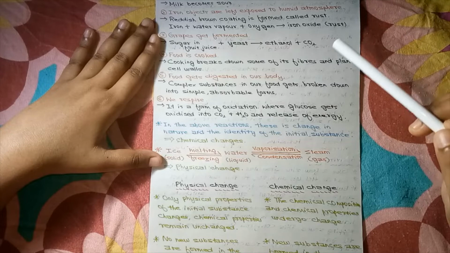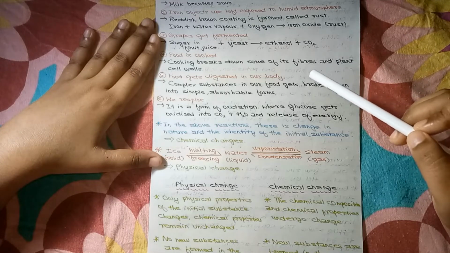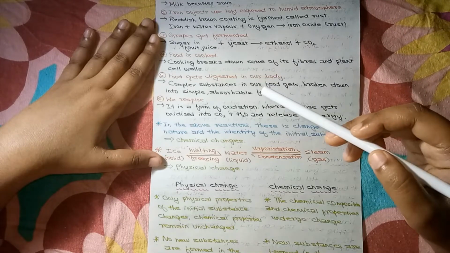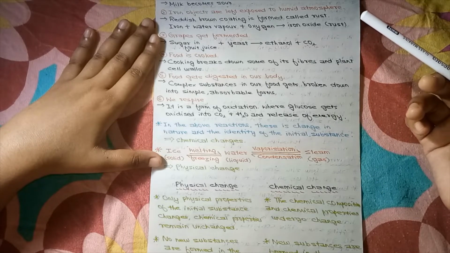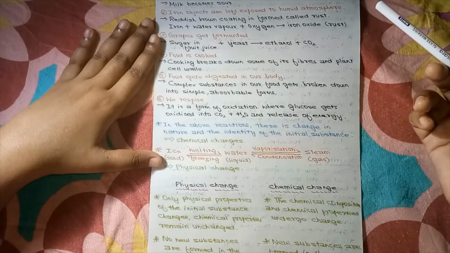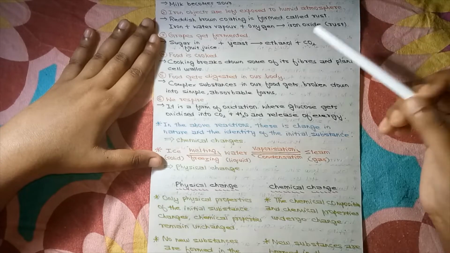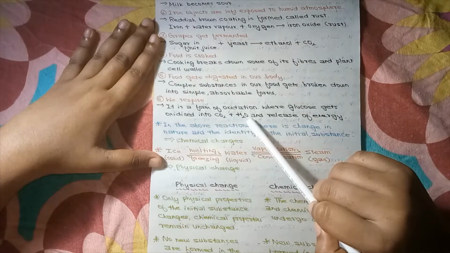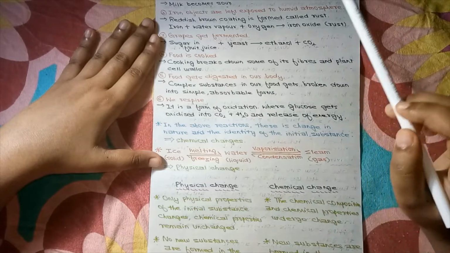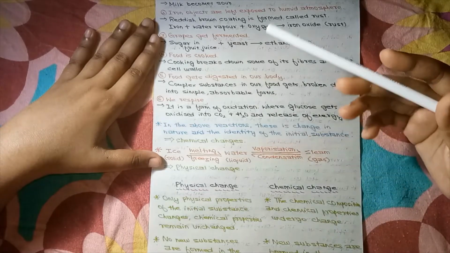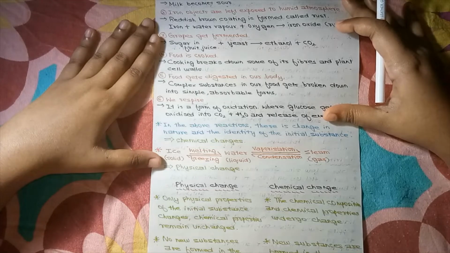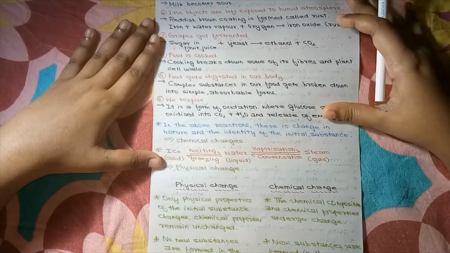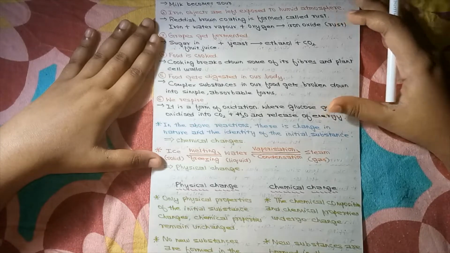But respiration is that oxidation process where glucose is oxidized to release energy, and this energy is used to perform our day-to-day activities, and in this process carbon dioxide and water are also released. So these are the few changes or the chemical changes which we observe in our day-to-day life.